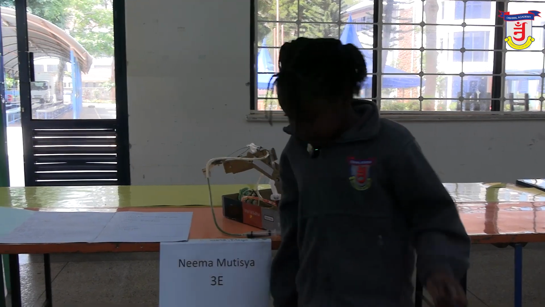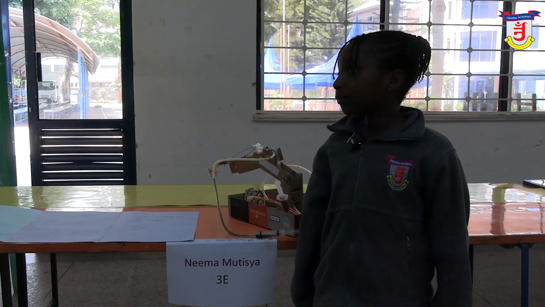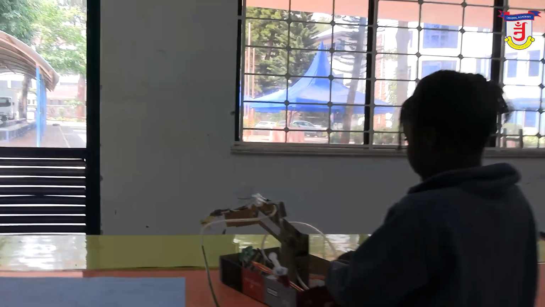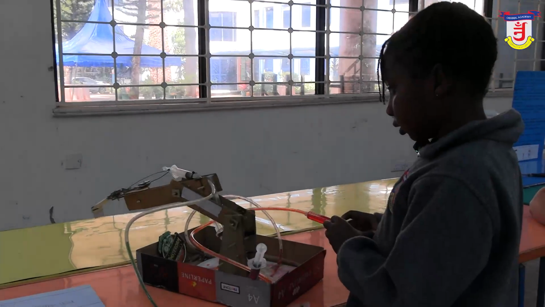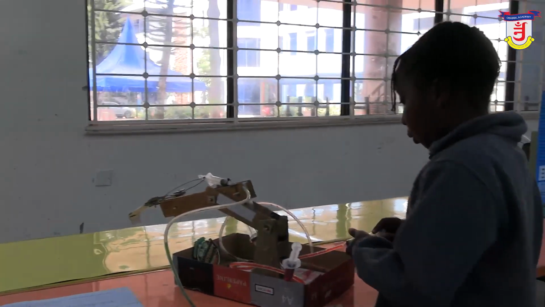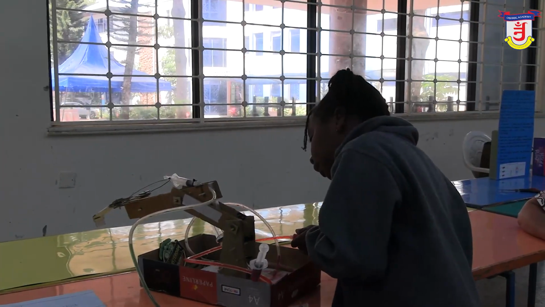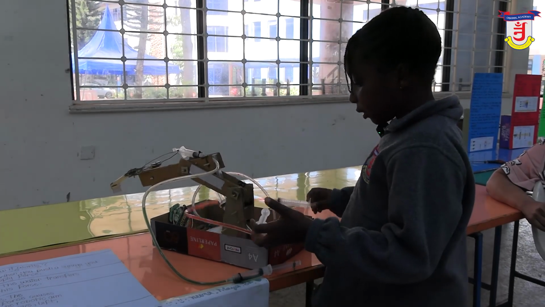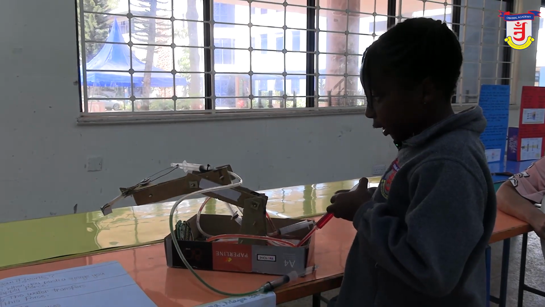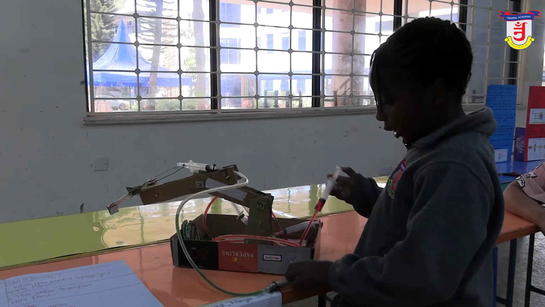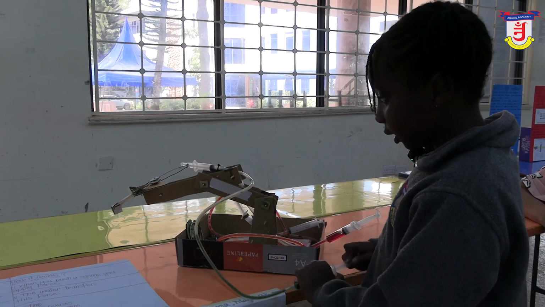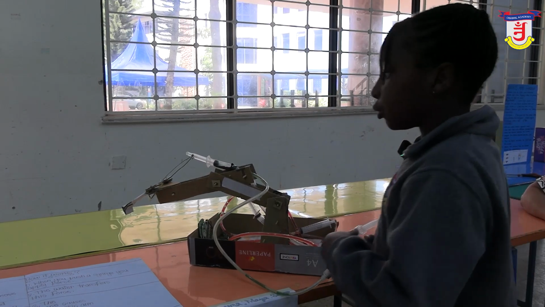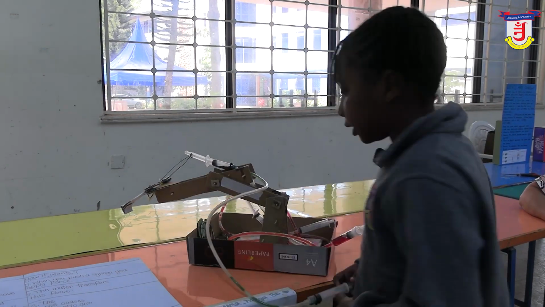Thank you. Could you demonstrate a bit more? Okay. You can do it again. And you can also explain. When I push the orange one, it will go up. When I push the red one, it will go down. And when I push the green one, it will open these things a little bit more.